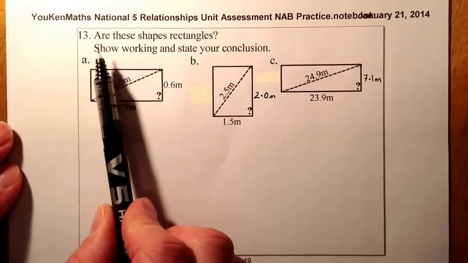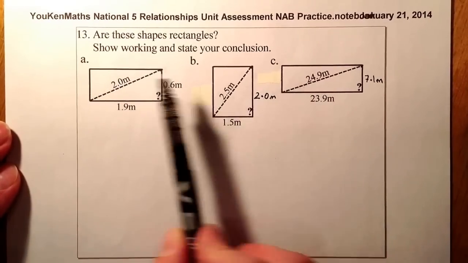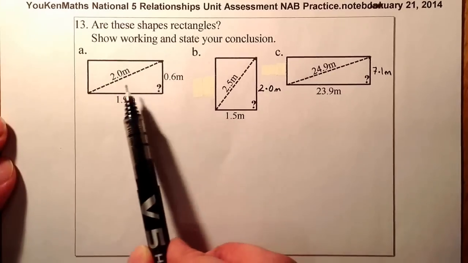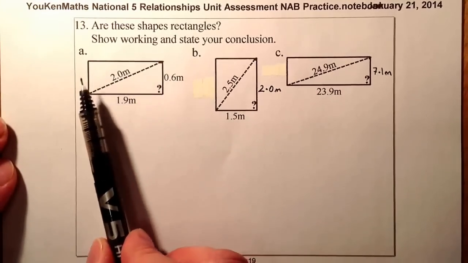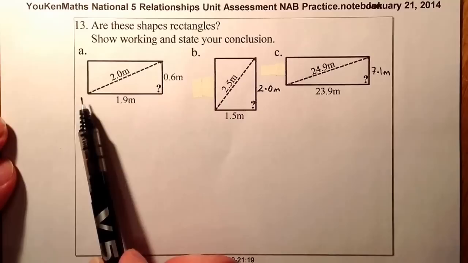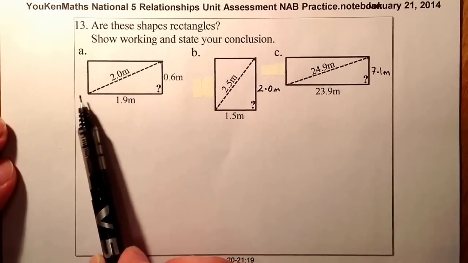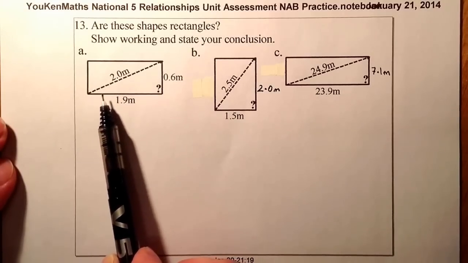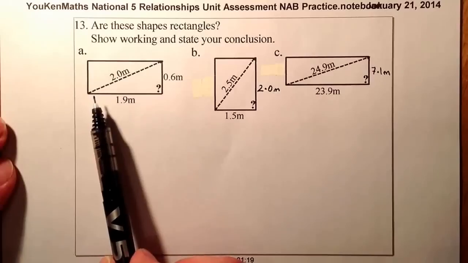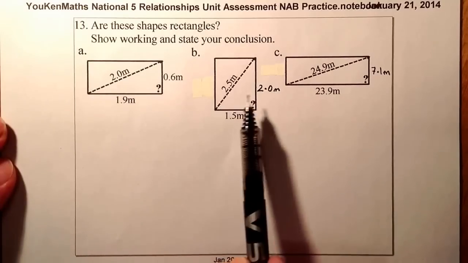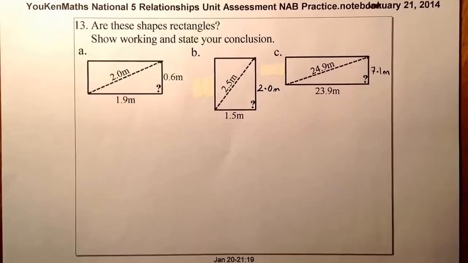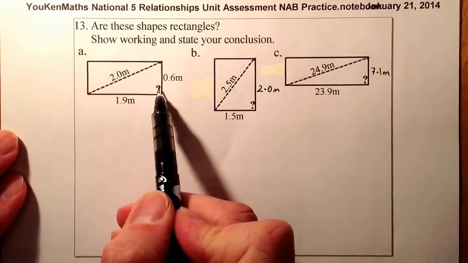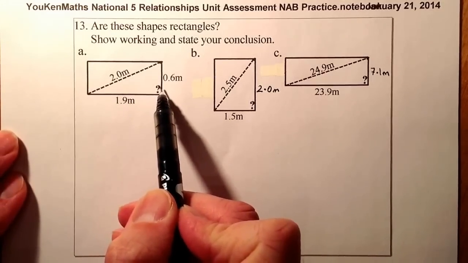Question 13, we've got a couple of shapes here. Are these shapes rectangles? Sometimes when you do this type of question you may get it being a screen of some sort, maybe a room, and what it's asking for is to state whether it's a rectangle. So basically, are these shapes rectangles? For this type of work, I'd need to be thinking about seeing if the angle down here is a right angle.